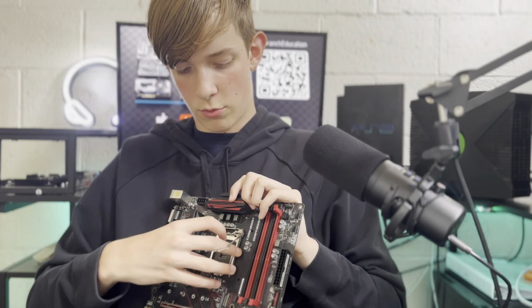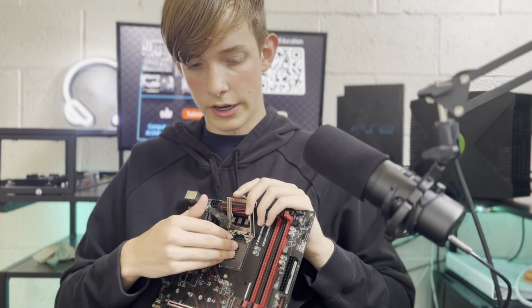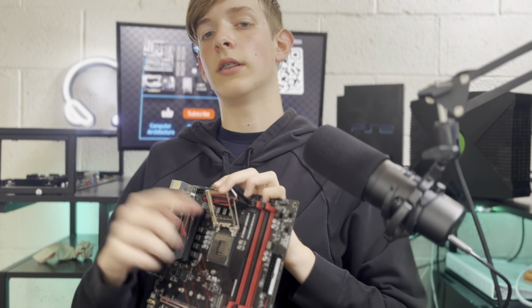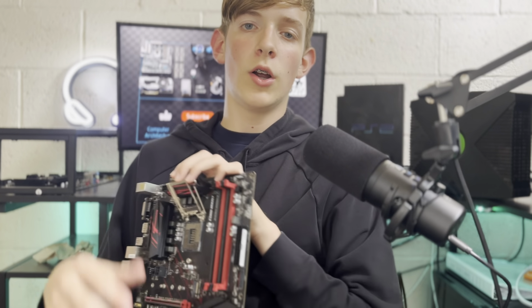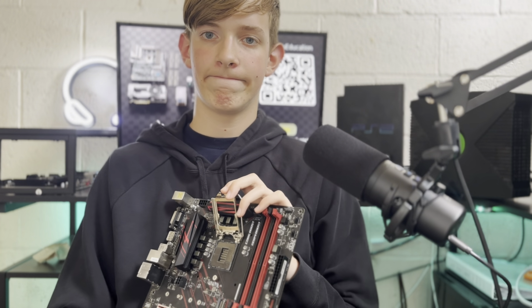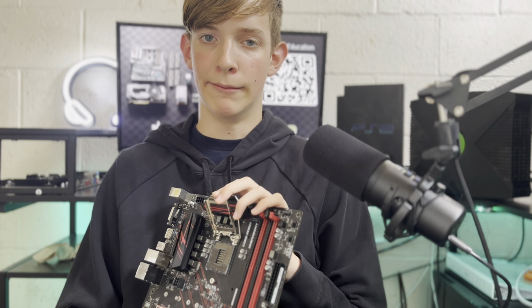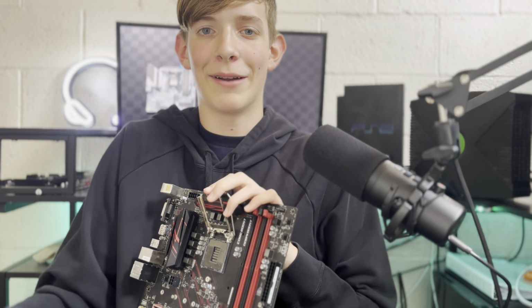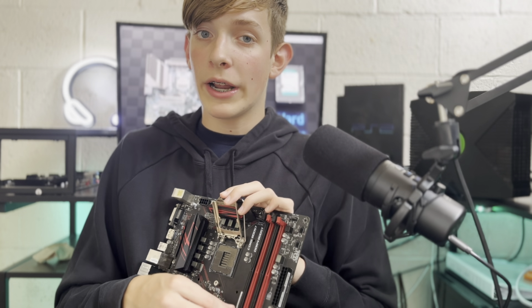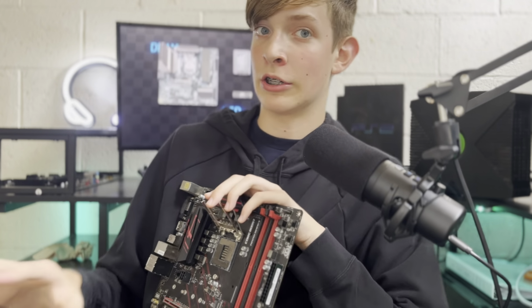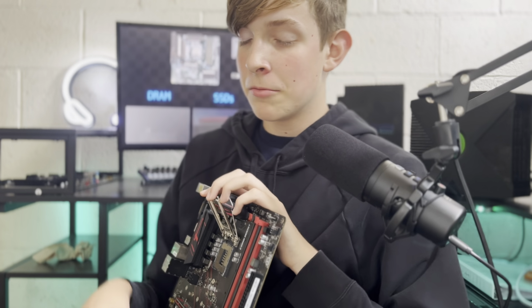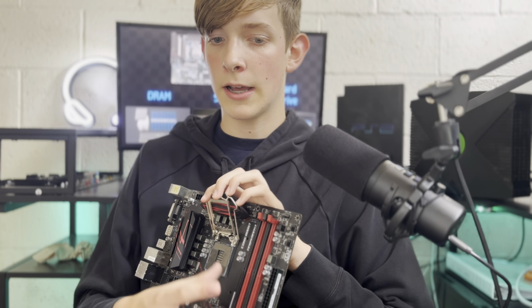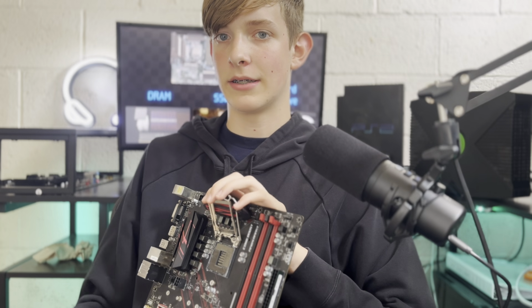Another part the motherboard has, after the CPU socket, is the RAM slots. You might be asking, what's a RAM slot? A RAM slot is where RAM goes. So what is RAM? Well, just a quick explanation. I'm going to go over this in a different video, but RAM is basically, how do I explain this?